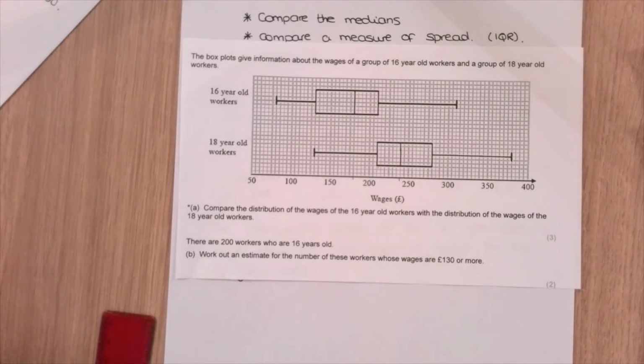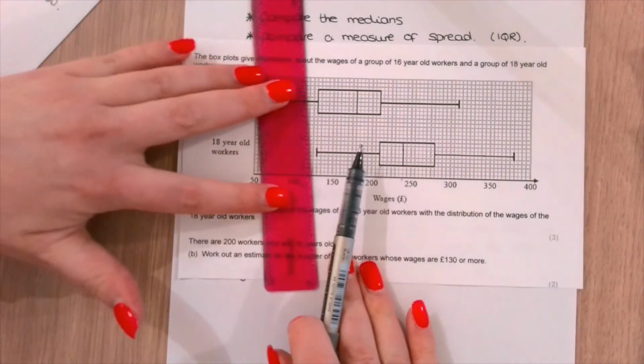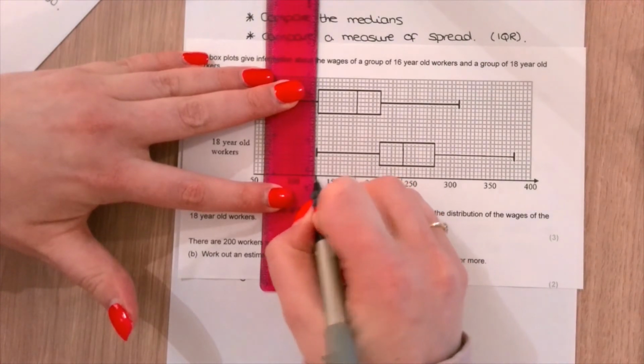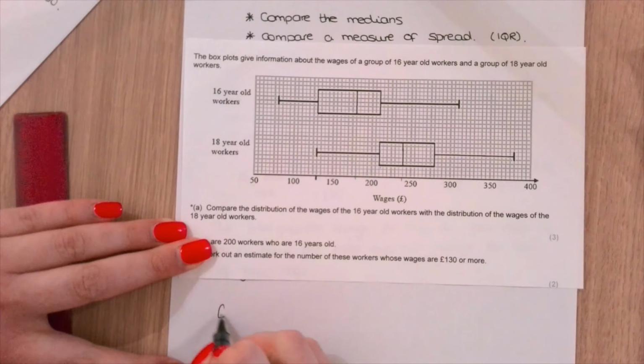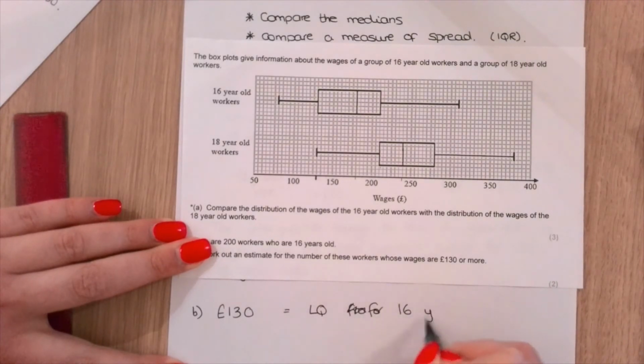So I need to find out where £130 is. So £130 is this value here, which conveniently is the lower quartile. So £130 is the lower quartile for the 16-year-olds.